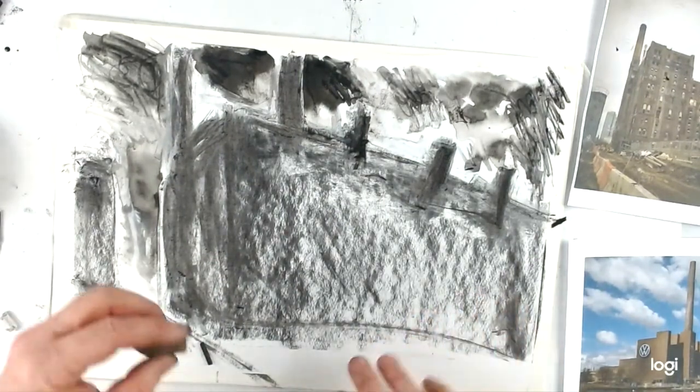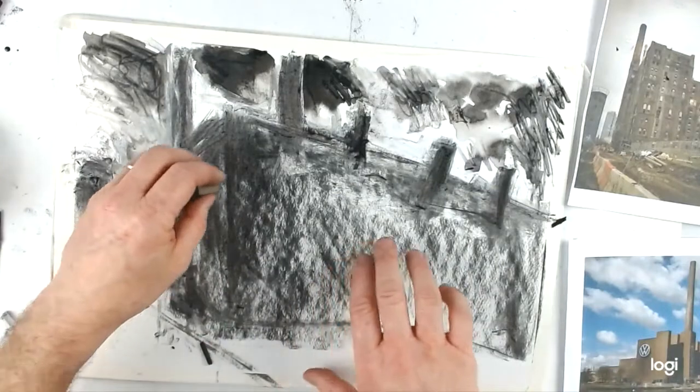Now that I've got it sort of blocked in, I want to look for lighter lines which run down it.